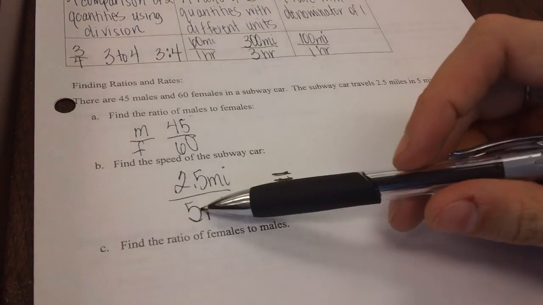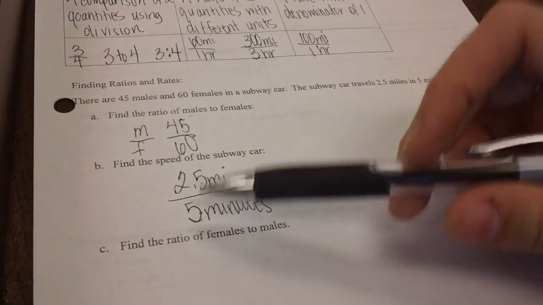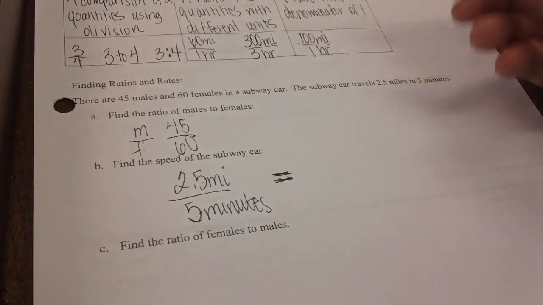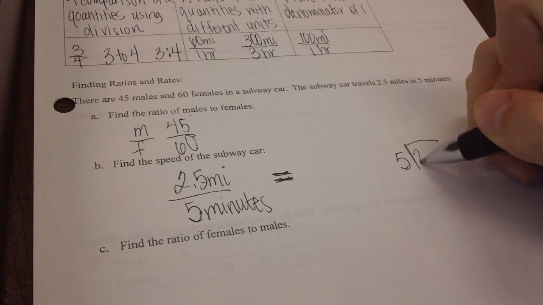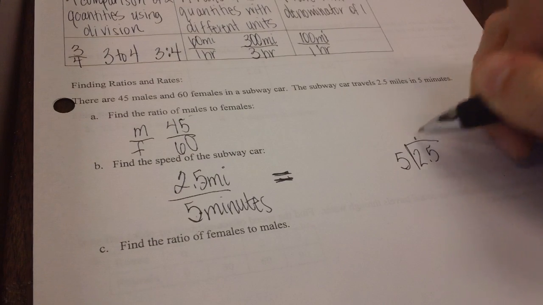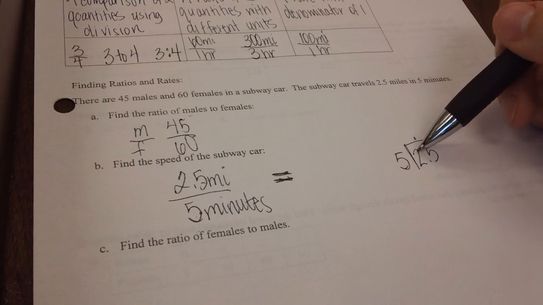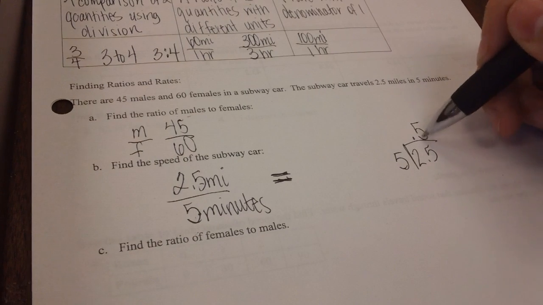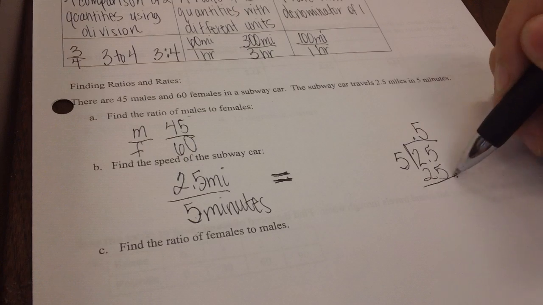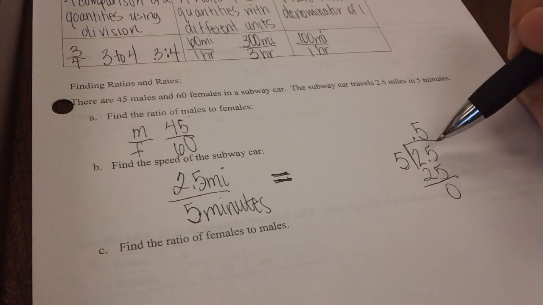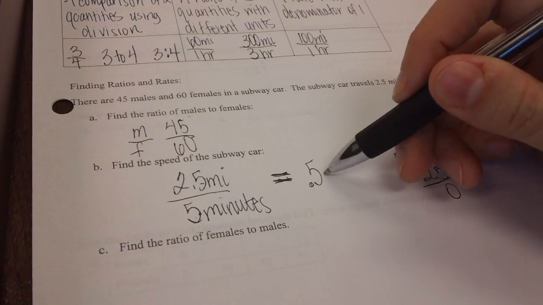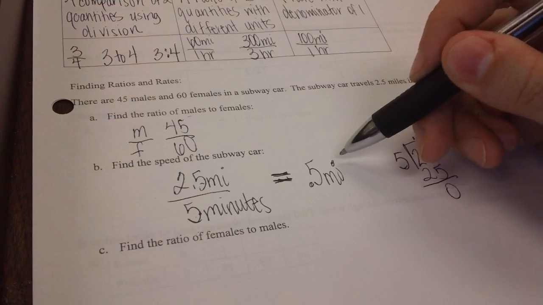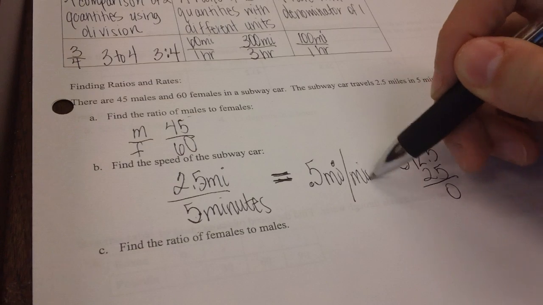All I have to do to get this to be a denominator of 1 is to divide them out. So 5 goes into 2.5. 5 goes into 25 5 times. So the subway car is going 0.5 miles per minute.